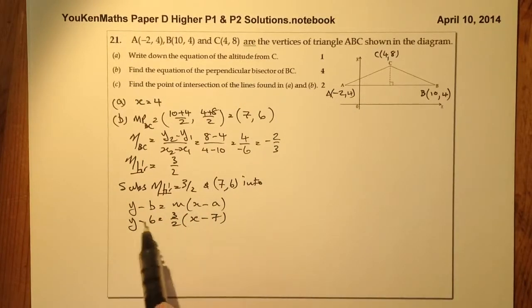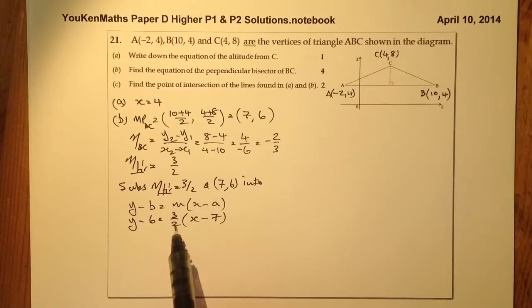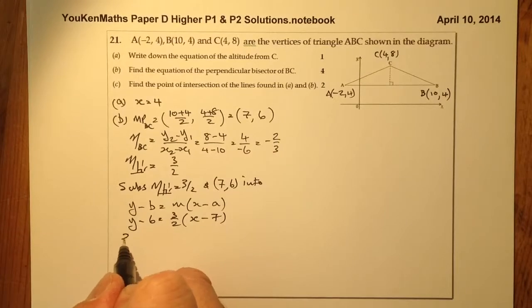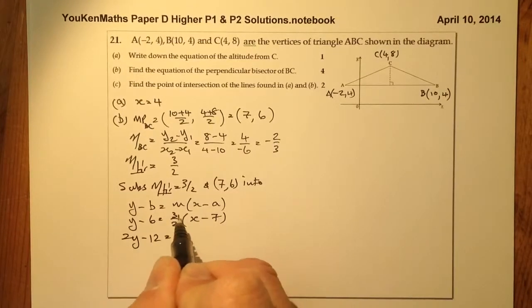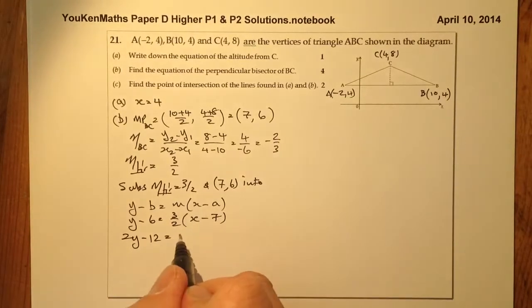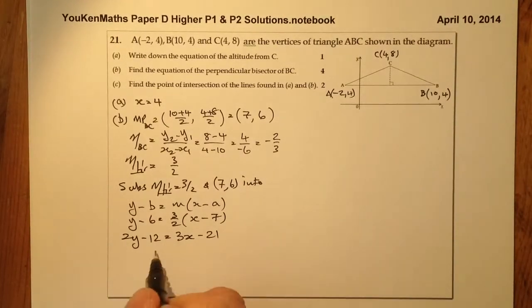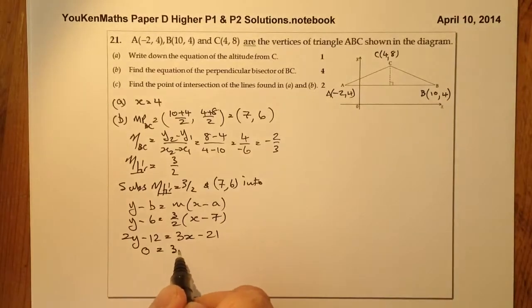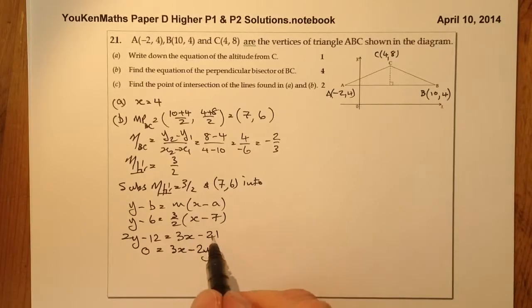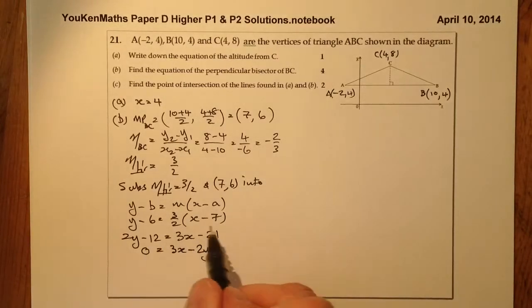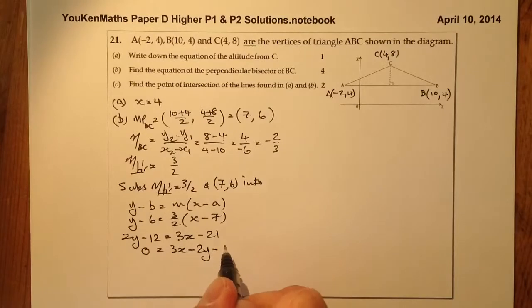Let's just multiply this out, and we'll see what we end up with. So multiply this side by 2, because I'm dividing by 2 on this side. That'll give me 2y minus 12. Multiply this side out by the 3. That'll give me 3x minus 21. And from there, I'll just gather everything to the right hand side. 0 is equal to 3x, gather the 2y over there, minus 2y, and I've got minus 21 plus the 12 should give me a minus 9 on that side there. Okay, so that'll be part B complete there.